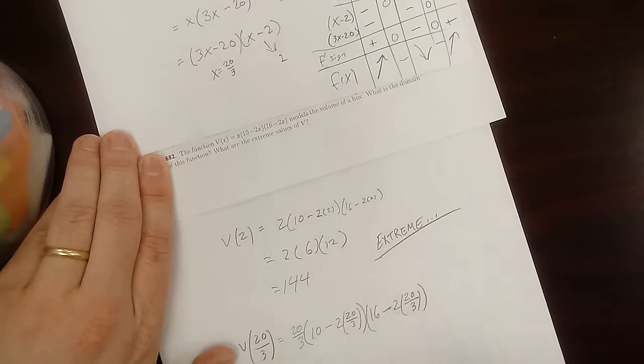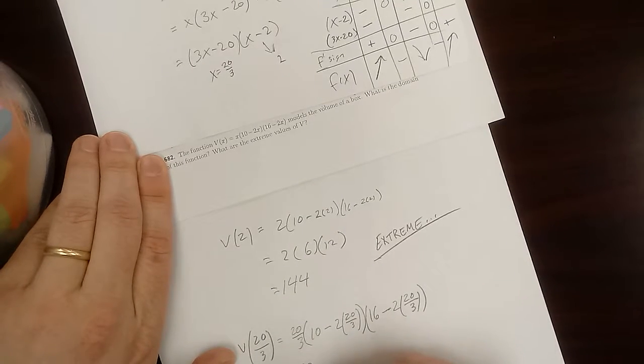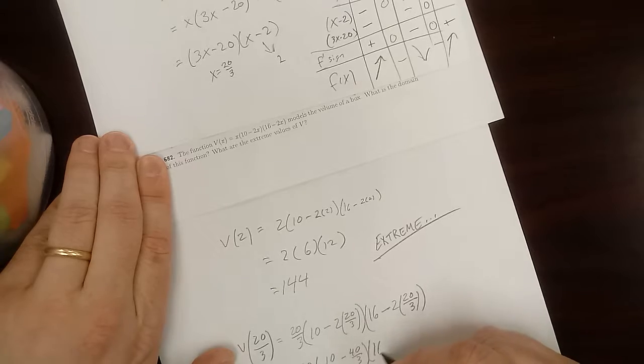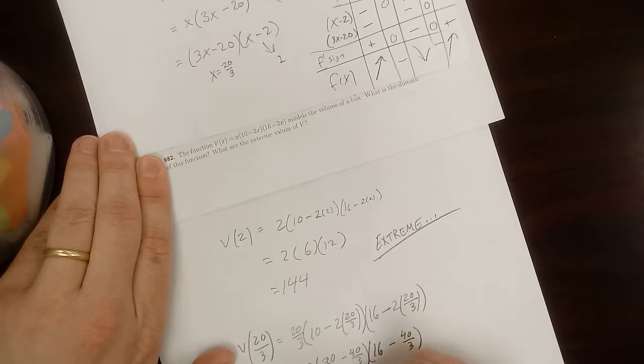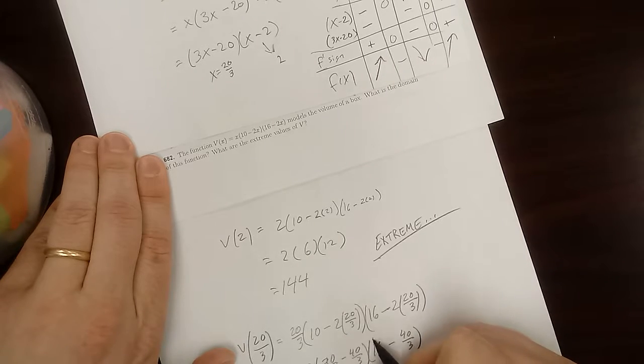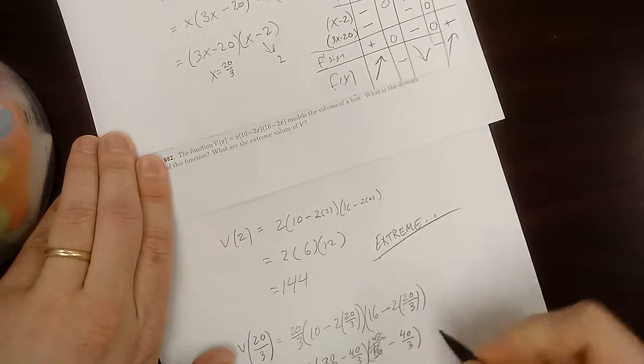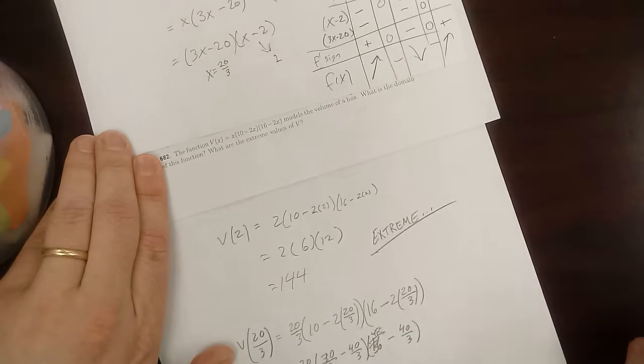All right, let's see. 10 minus 40/3. 16 minus 40/3. Let's see, that's 30/3, and that is 48/3. Uh-oh. I feel like I did something wrong.